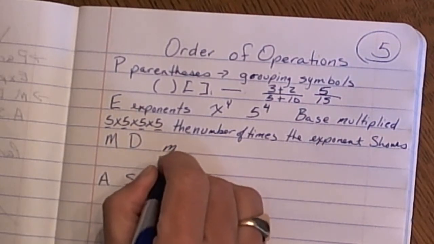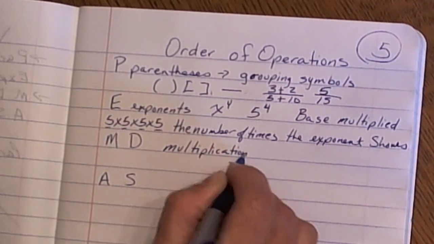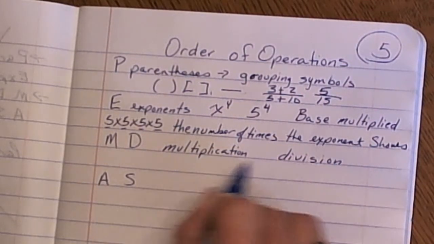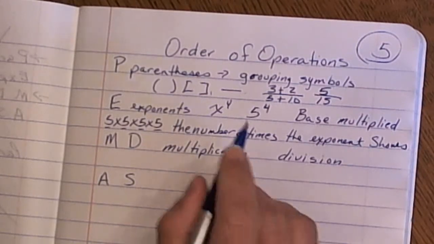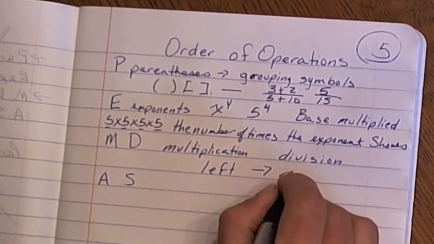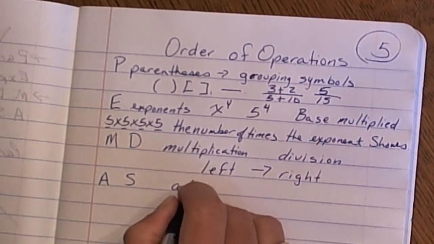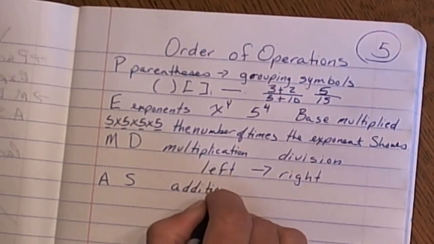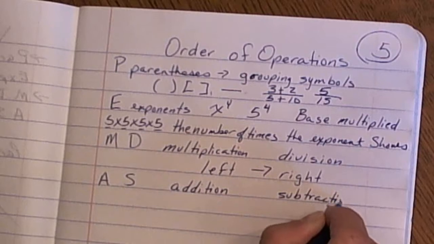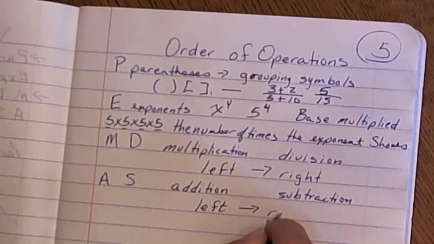M is just multiplication. D is division. And when you get to multiplication and division only, you do them left to right. And the A is addition. And S is subtraction. And again, you do them left to right.